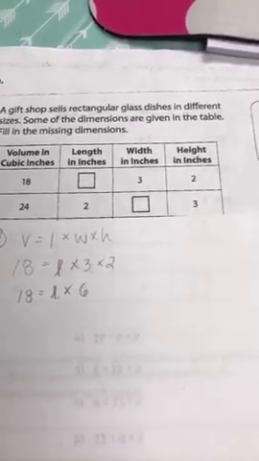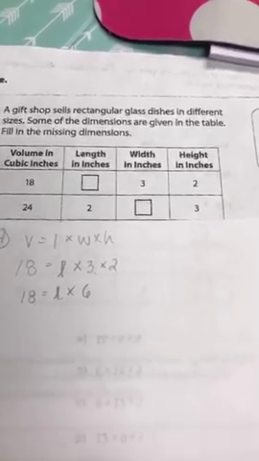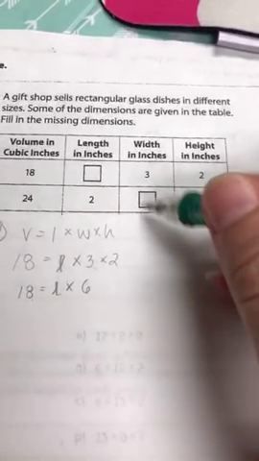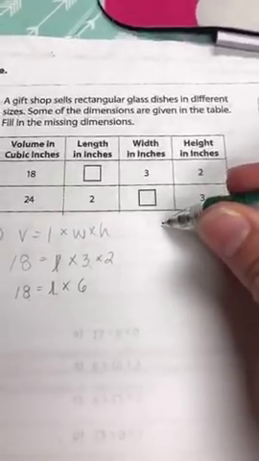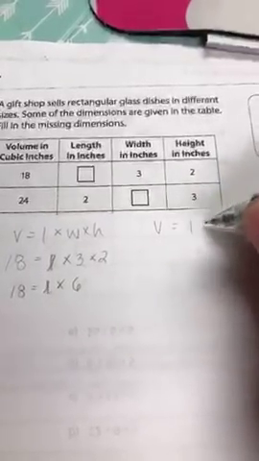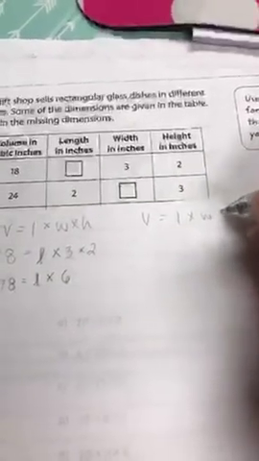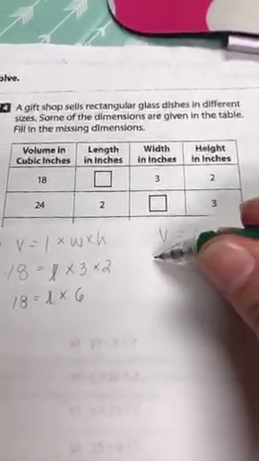24 is my volume. My length is 2. My width is my unknown variable. And my height is 3. And when I say variable, it just means it don't matter what you put in there. So volume is equal to length times width times height, where my volume is given to me as what?